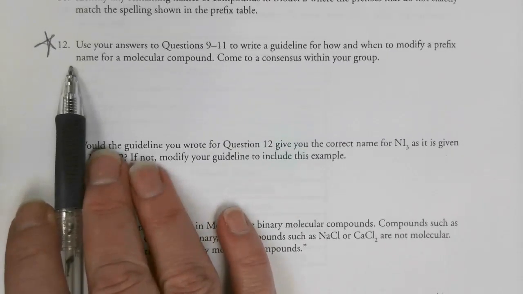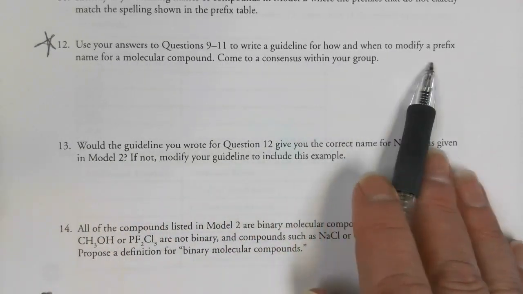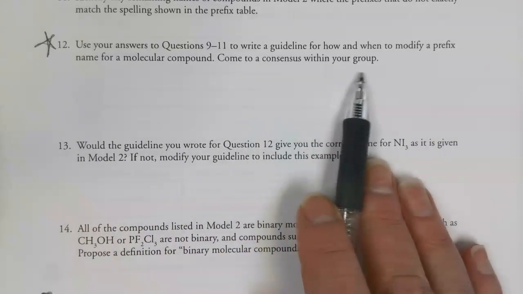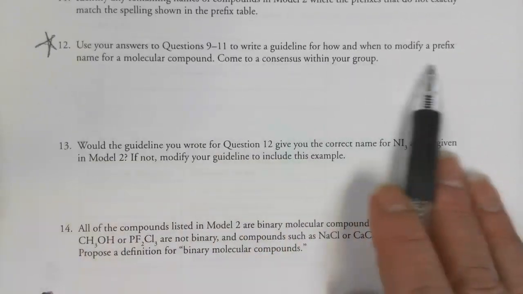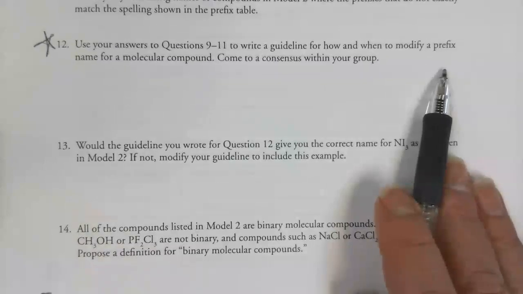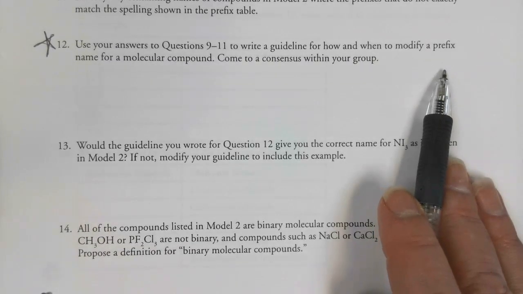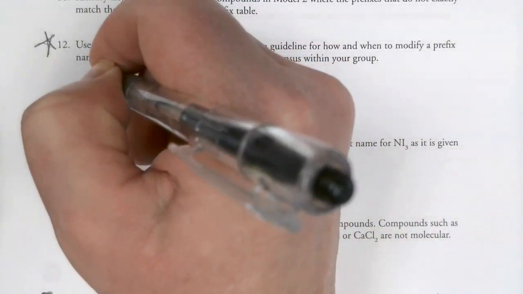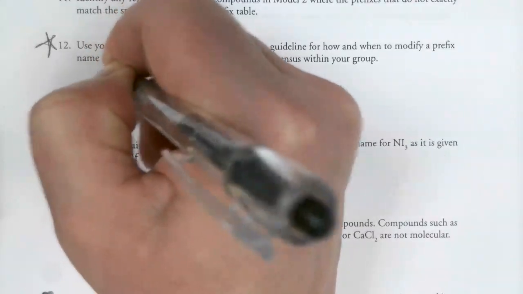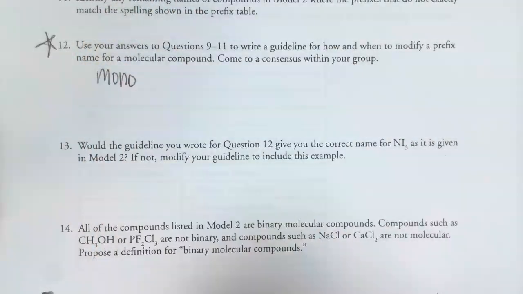So when you get to questions 9 through 11 and you're done with them, you want to come to a consensus on how to modify the name for the molecules. You're going to say something about when and when not to use mono, okay?